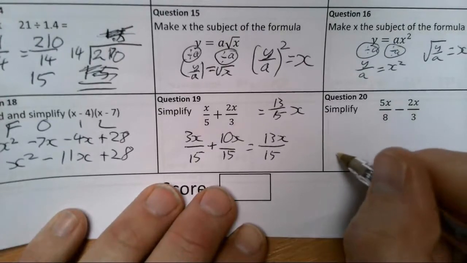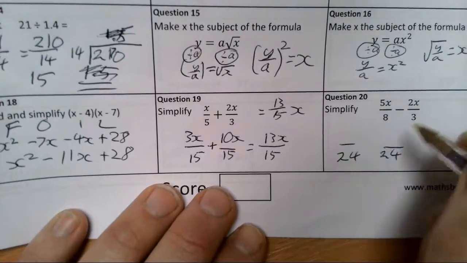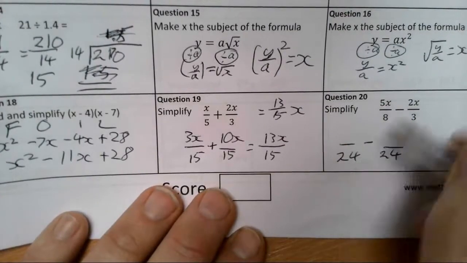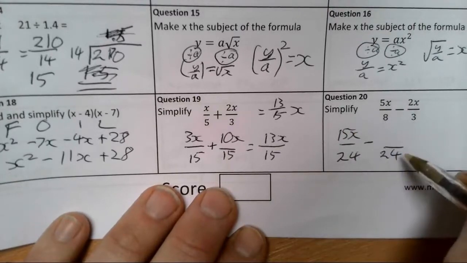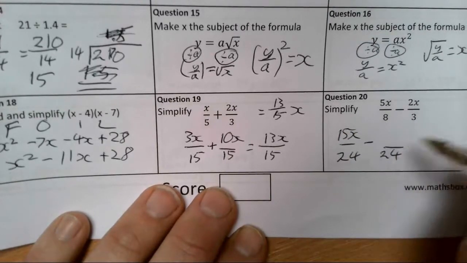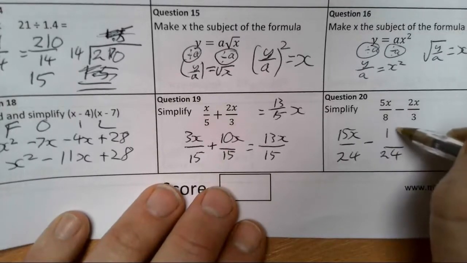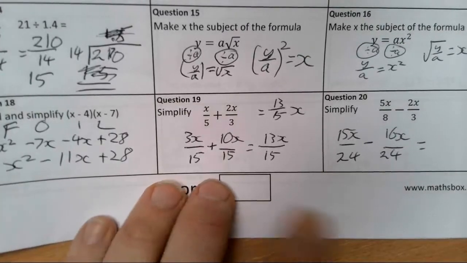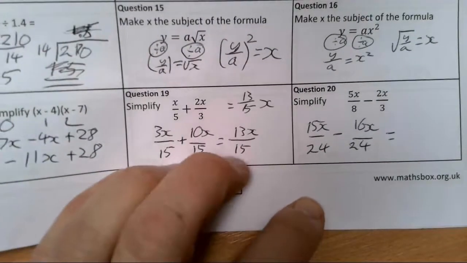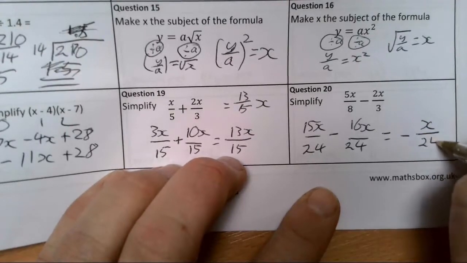Same thing here. We're going to do 24 as a denominator. And then we're going to subtract. So that's times by 3, top's times by 3, 15x. That's times by 8, top's times by 8. So I've got minus 16x. And so I've got 1x less than 0, right? So I've got minus 1x over 24.